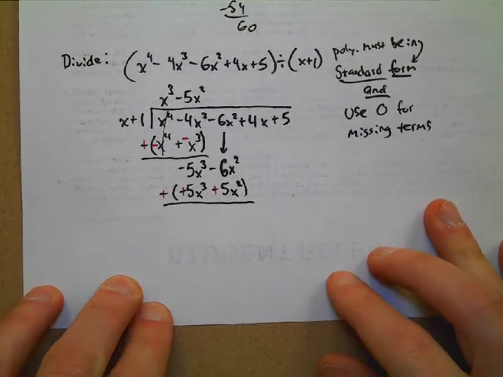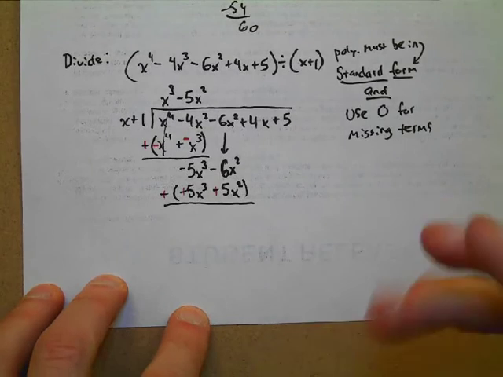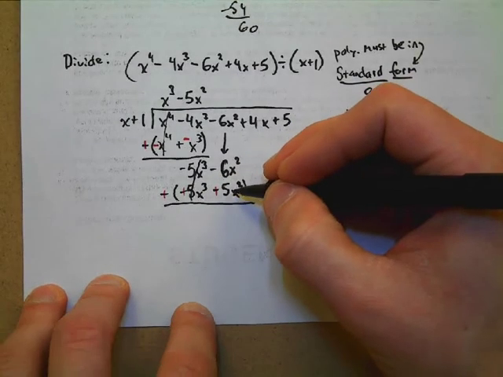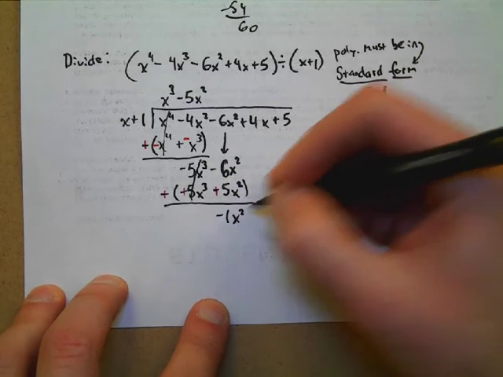Okay. What happens to our 5s, or x cubes? They cancel, right? And we have -6 plus 5, which is -1x squared. And then bring down the 4x.